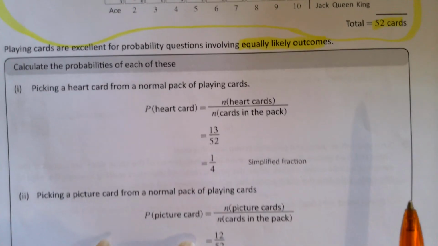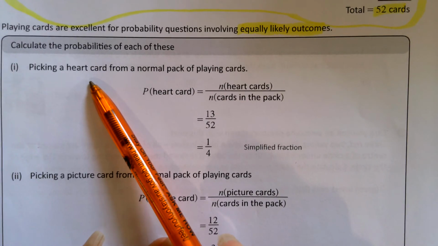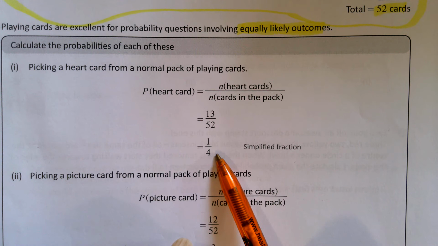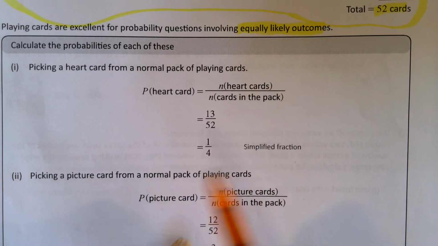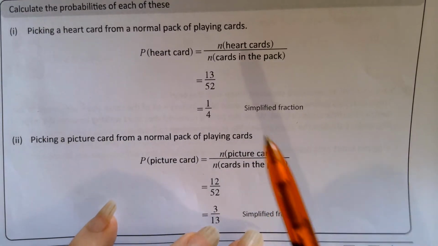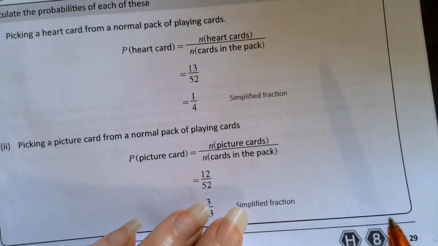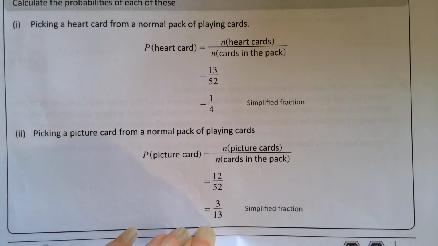So let's have a look at calculating. Picking a heart. Now we said there are 13 hearts, 52 cards altogether, 1/4. We've simplified that. There are 4 13s in 52. Picture card. So picture card, there are 12. Remember? 3 out of each, and there's 4 suits, so there are 12 out of 52, and we simplified it, it's 3 out of 13. Those answers will come up a lot. Let's have a go.